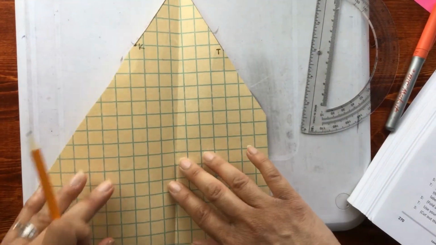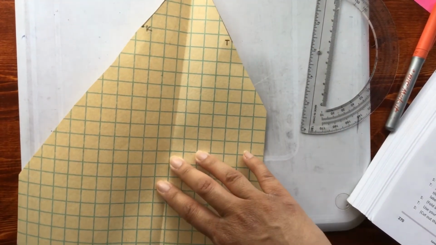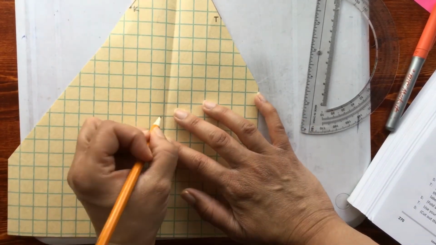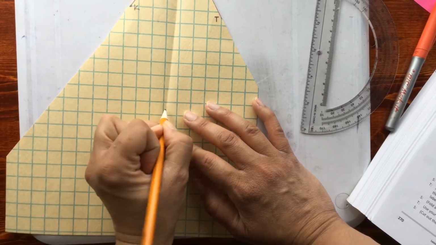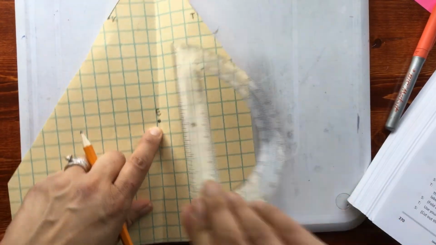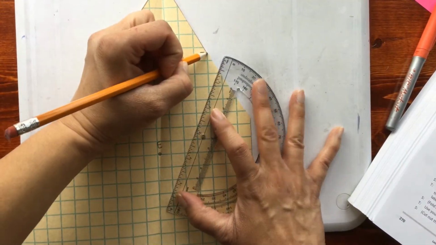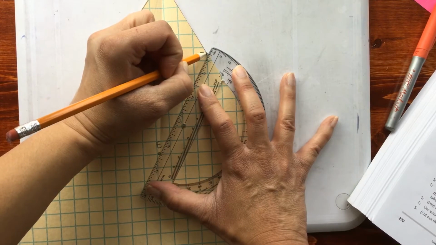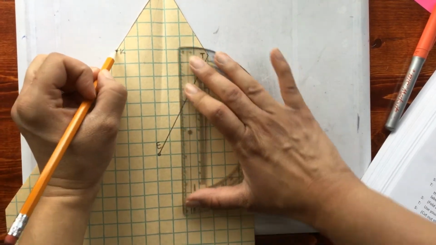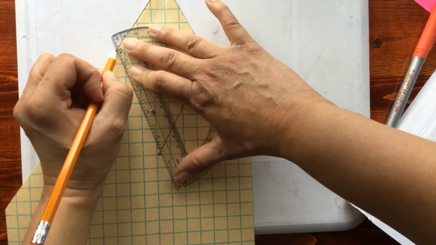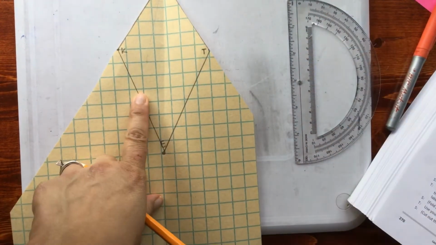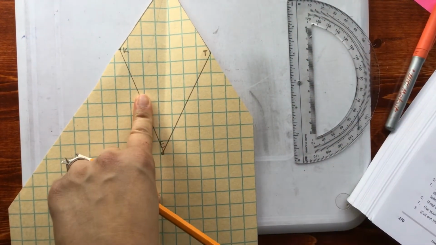So to finish drawing my kite, I'm going to make a point E. So I'm just going to make it right here, and I'm going to label it E. So I'm going to use this point to finish drawing my kite. So I'm going to go from point T to point E. I'm going to go from point K to point E. And so now I have drawn my kite.